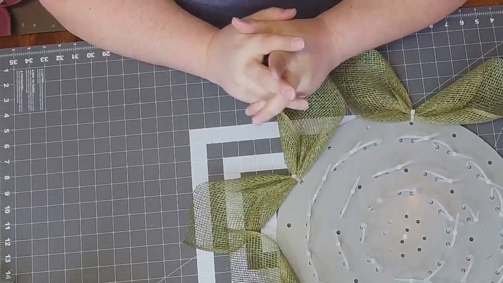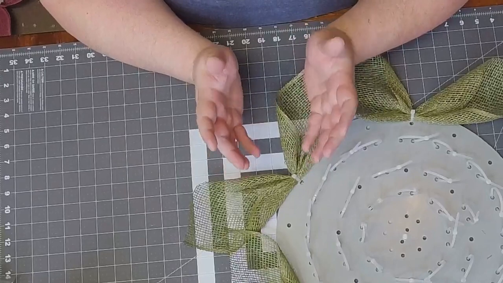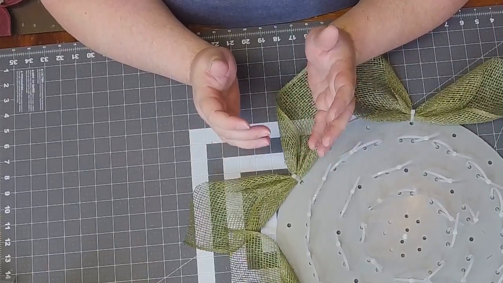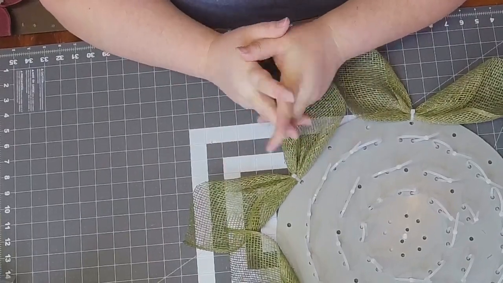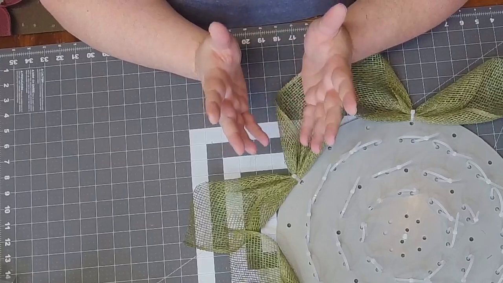When we go to make our petals, some people put the petals in right side up, which is what I'm going to do. Some people put them in right side down. So it's all a matter of preference. A leaf is a leaf.